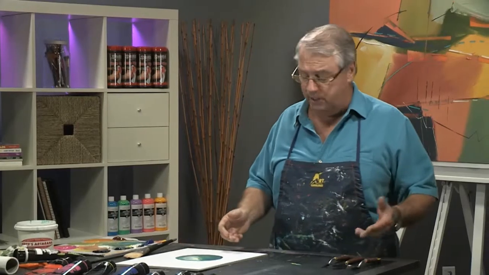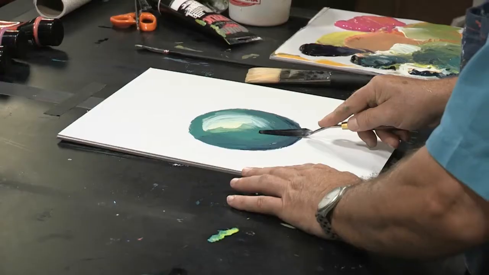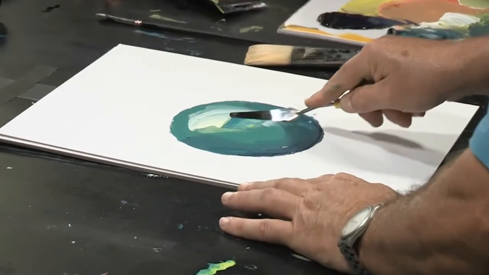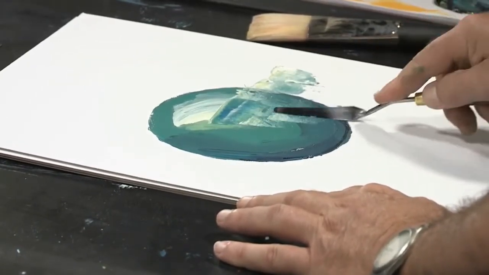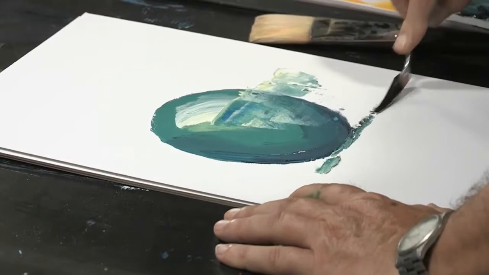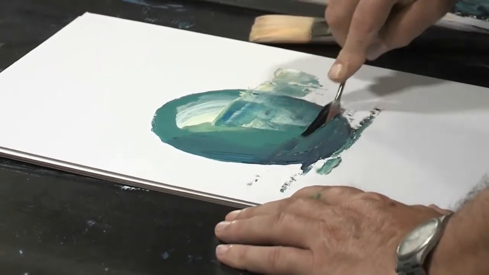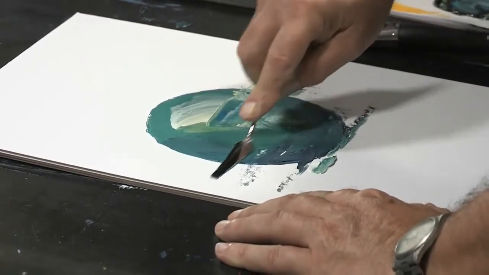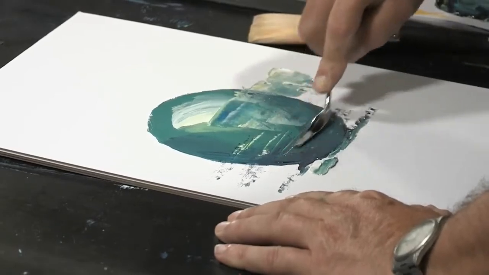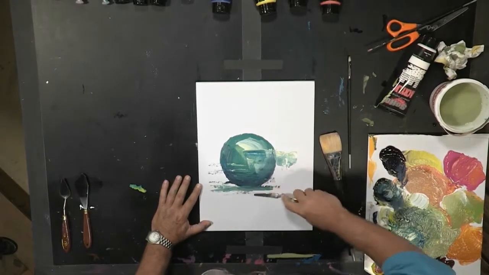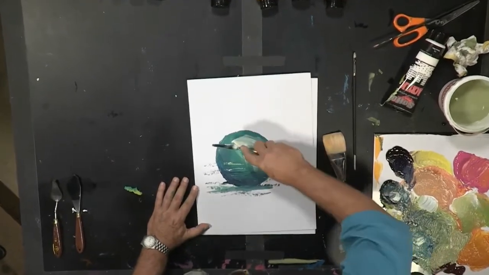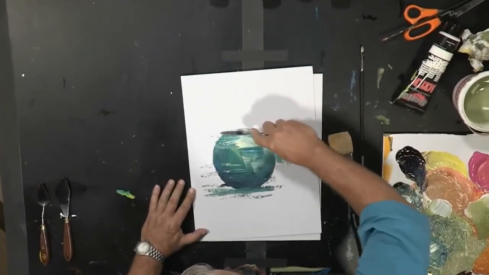Now, to distort it or to abstract it, I'm simply going to come back in with my palette knife and see what happens when that is so malleable that I can actually pick up some of that paint, distort it, bring it back in. Let's see what happens when I really rake that paint across. I'm revealing some of it, but I'm still leaving the majority of the paint there.